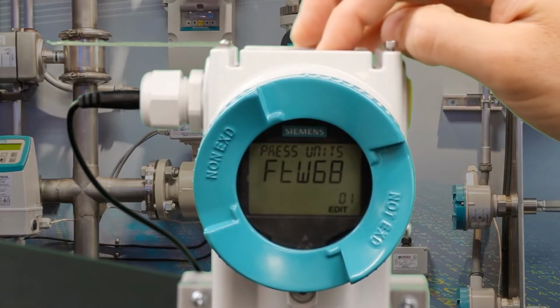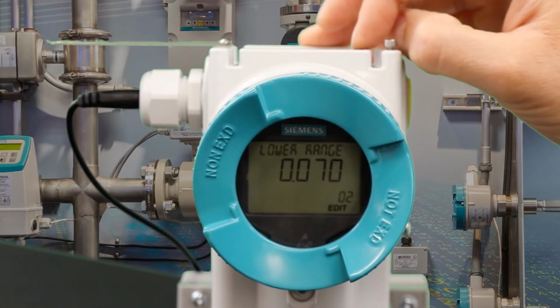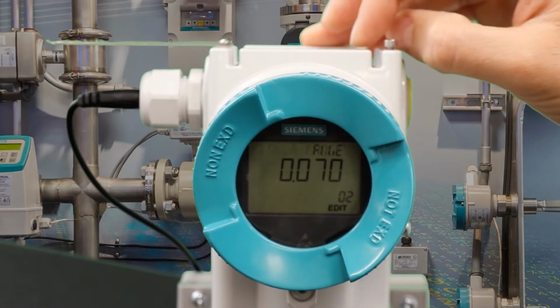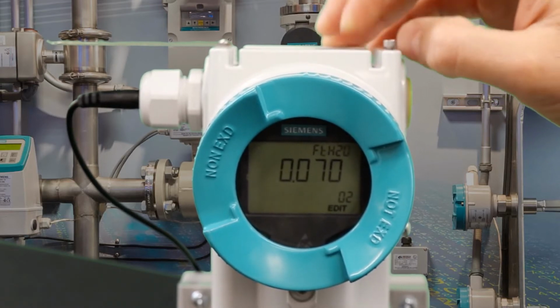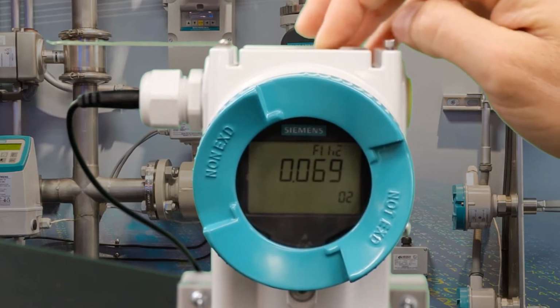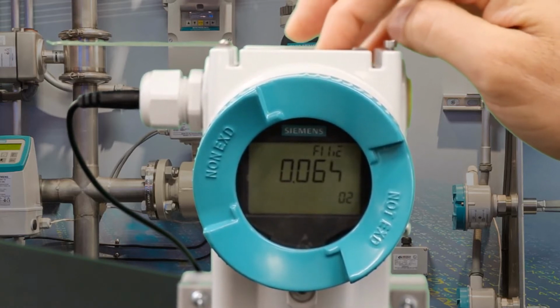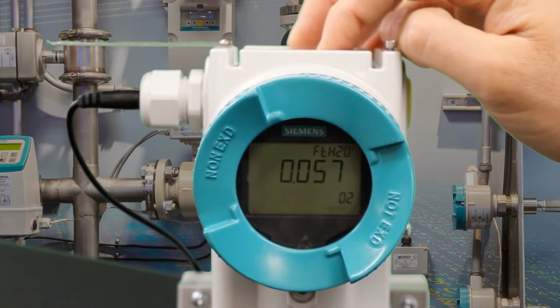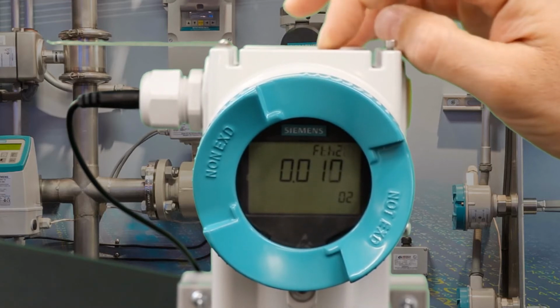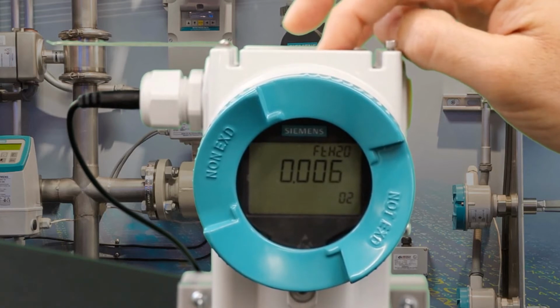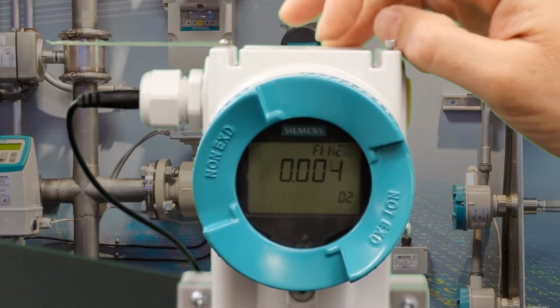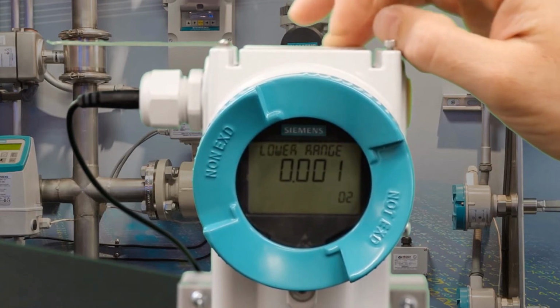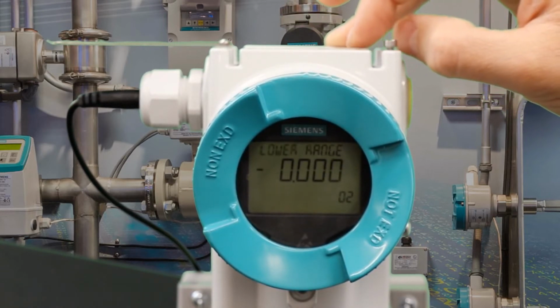Then we switch to the second parameter. The second parameter is your lower range value, which is your 4 milliamp value. In order to change it, click on the right arrow. Now start to toggle the down and up arrow till you get to the desirable value. In this case, we need to go to 0 feet of water since we have it exactly at the bottom of the tank. You need to watch out for overshooting. Most likely that will happen, but just watch out for it. Now, we are almost there. Now exactly 0, so I can lock it by clicking on the right arrow.